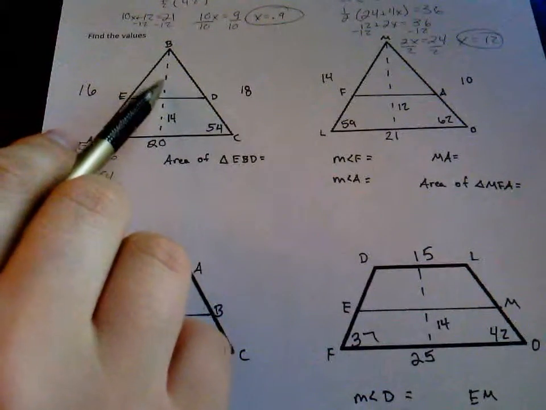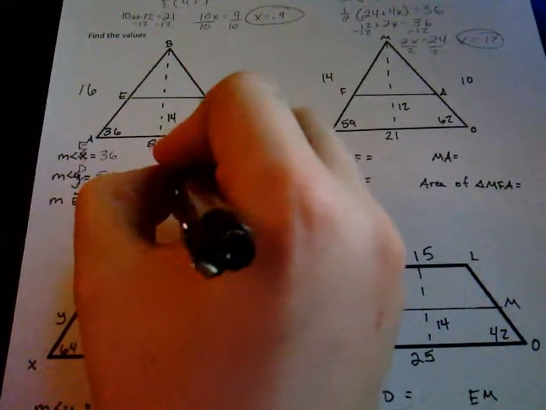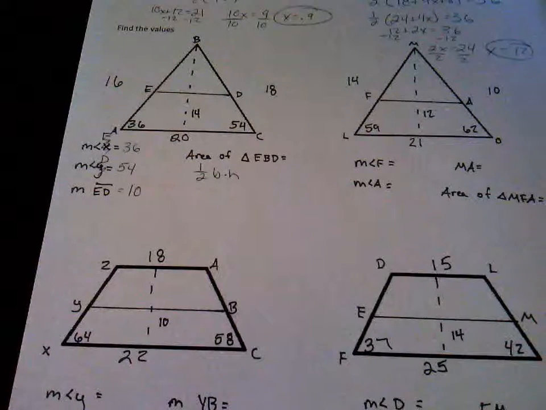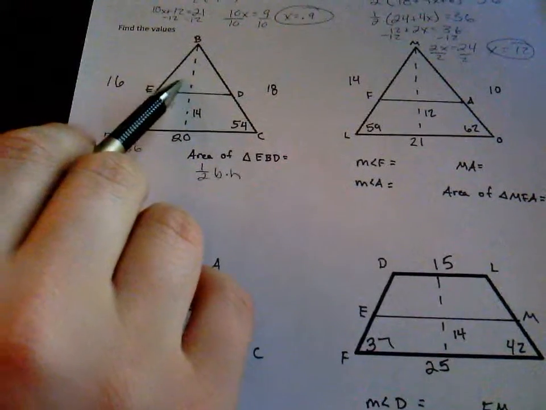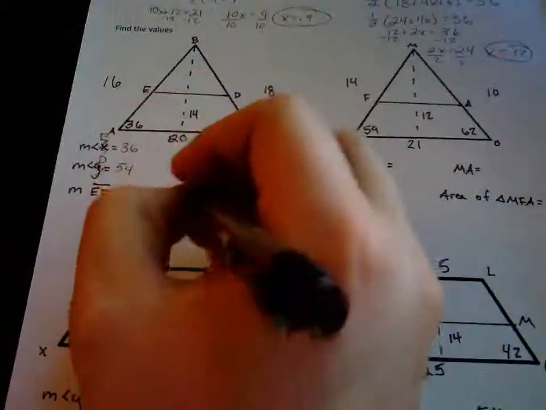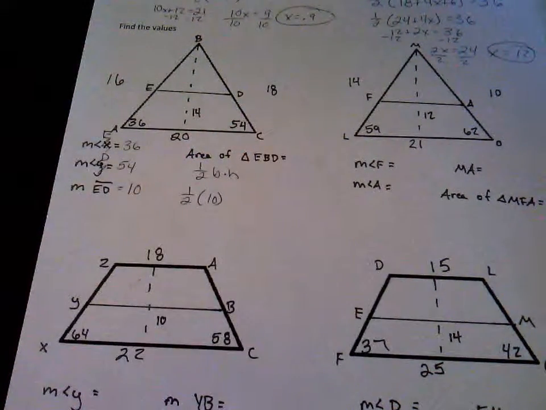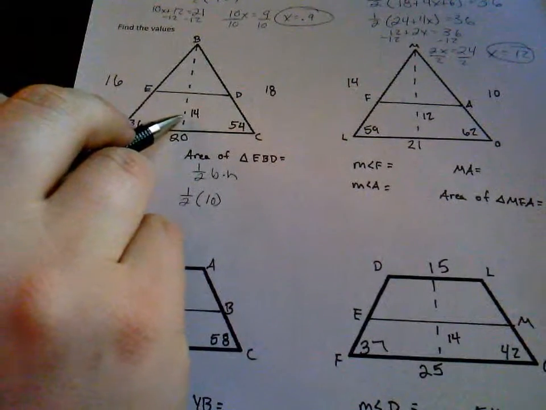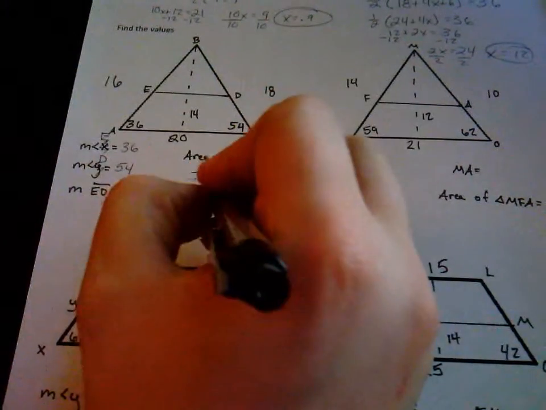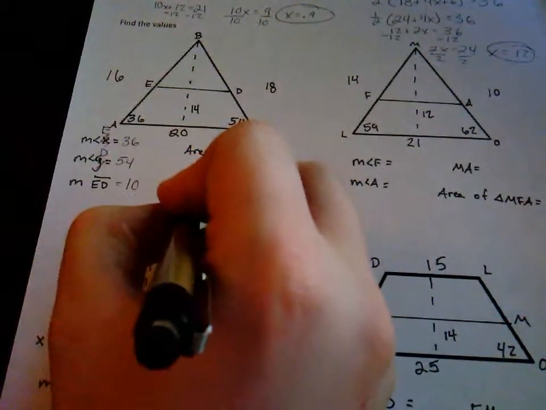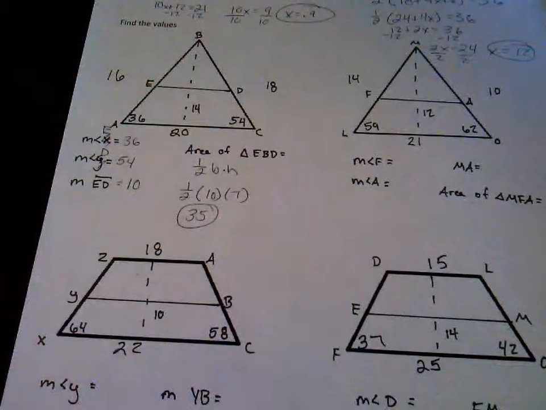Now, to find this part, we need to know that 1/2 base times height is our area formula for a triangle. So what we need to do is find the height of this smaller triangle, because we've already got the base. We know the base is 10, so we're going to take 1/2, 10. We got to figure out the height. The height, which is 14, it's half, so it's going to have to be 7. So if you take 1/2, 10 times 7, you end up with 35.